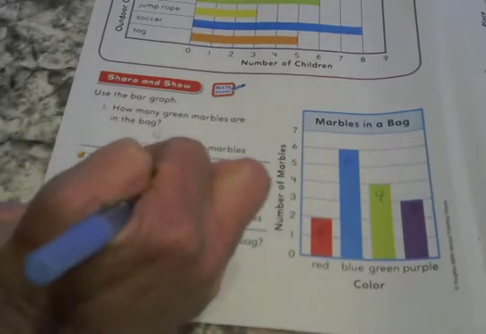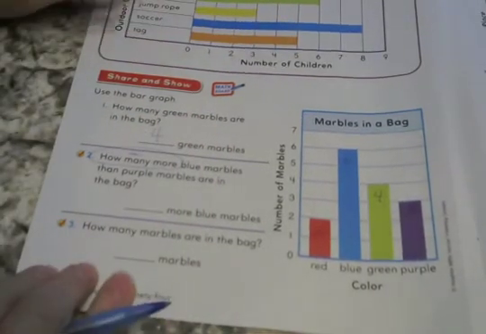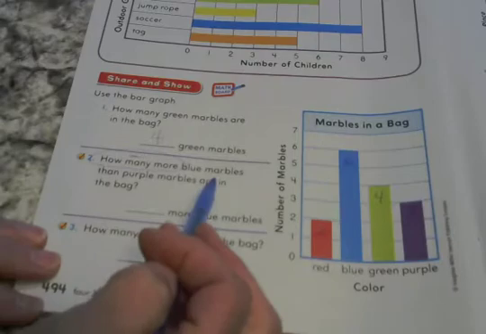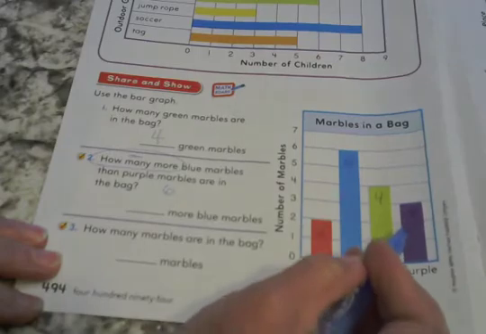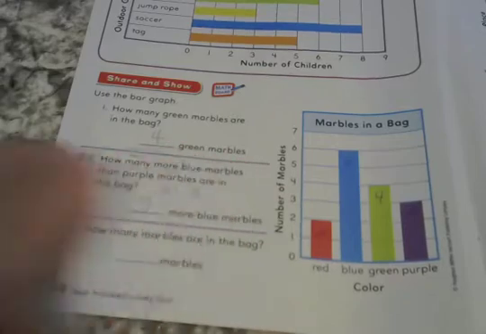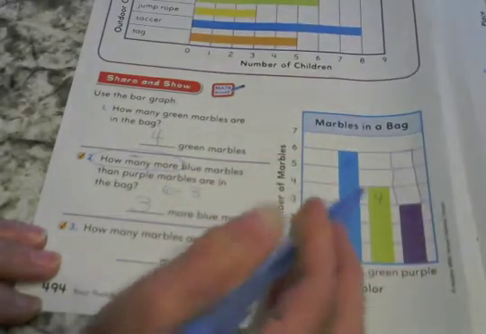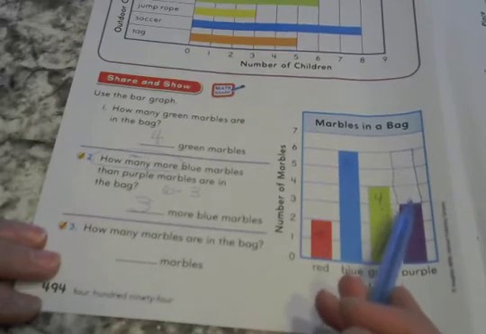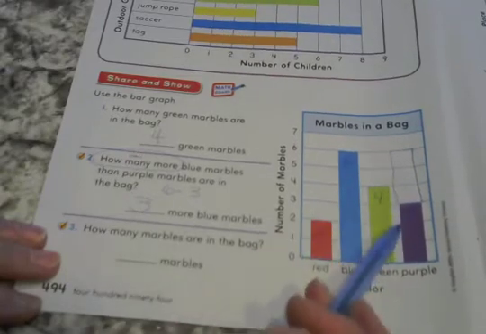How many more blue marbles than purple marbles are in the bag? Now remember, this how many more is a comparison. We're going to subtract. And just like we did on our picture graphs, there's a couple ways to do it. The number for blue is 6. The number for purple is 3. 6 minus 3 is 3. I can also look here. I can imagine how much longer is the blue one. Well, I can see that the 3's down here, the purple's down here, so it's 1, 2, 3 longer. So there's 3 more blue than purple.